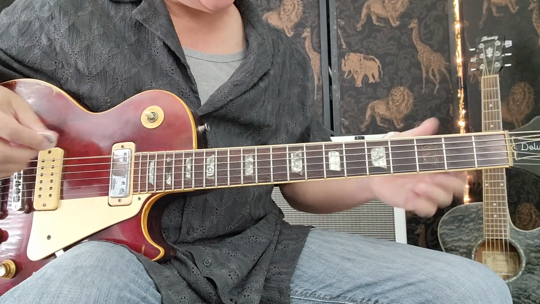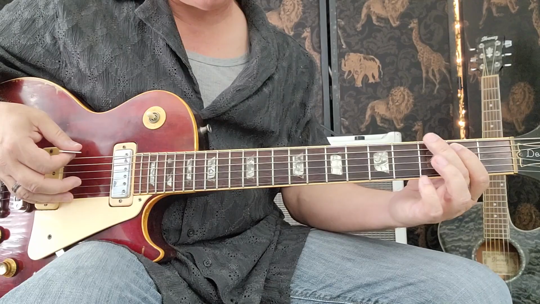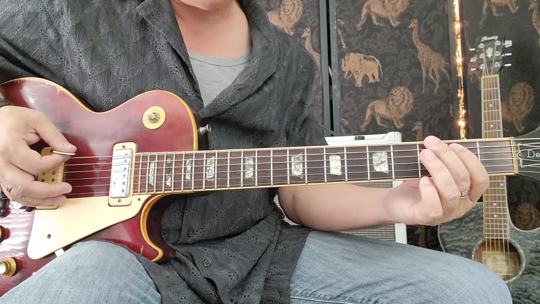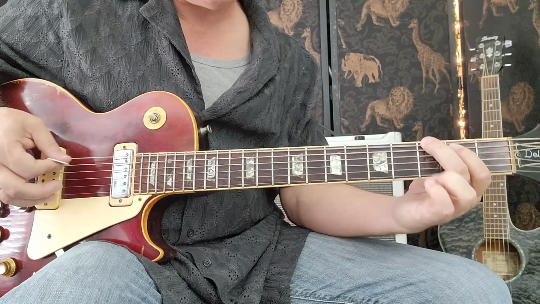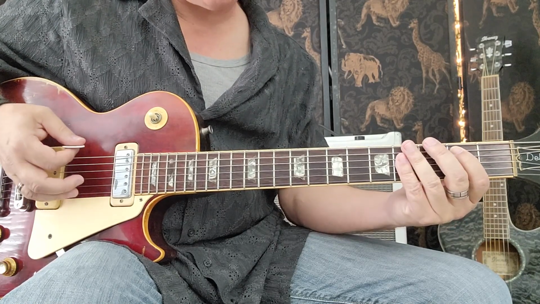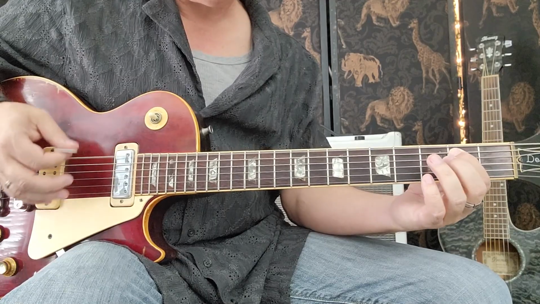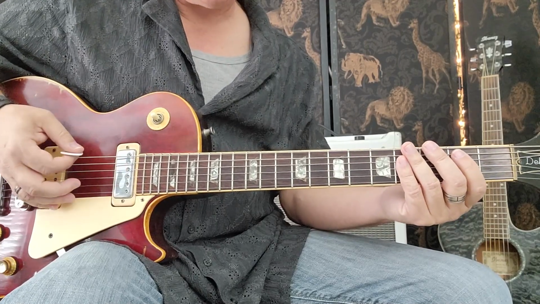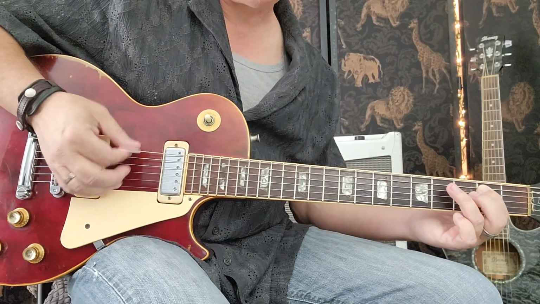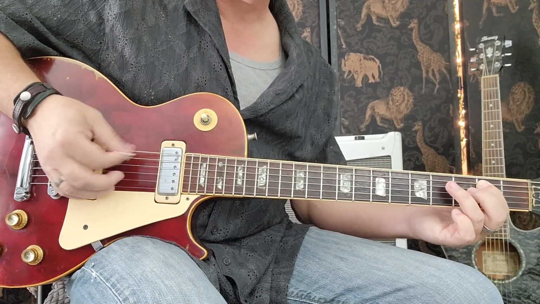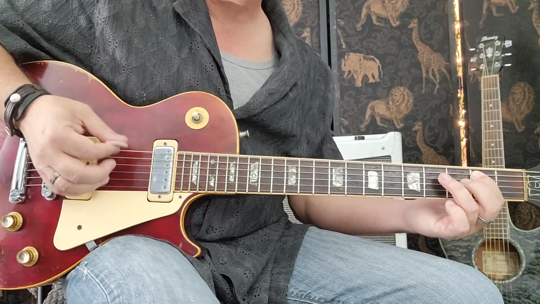That was a G. What I did there is I went with my middle finger up to the G note on my 6th string, bent it slightly, and went back to open. All downstrokes on that. But for these, see how I'm going down and up, down and up, all the way through.